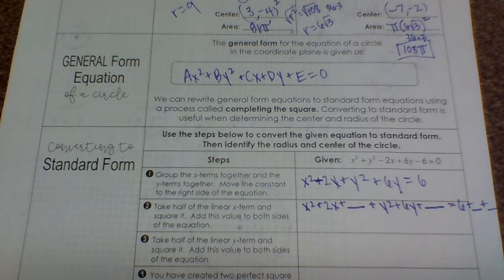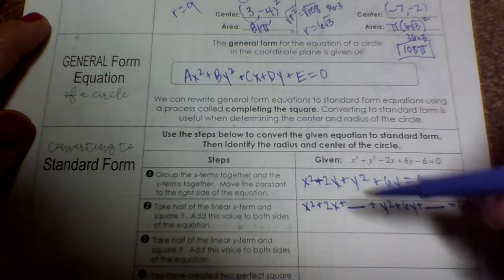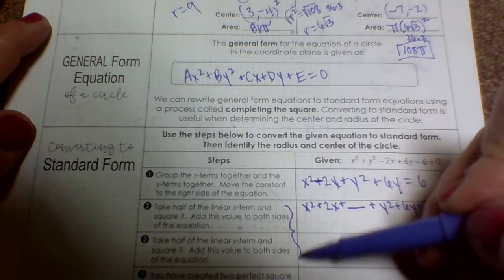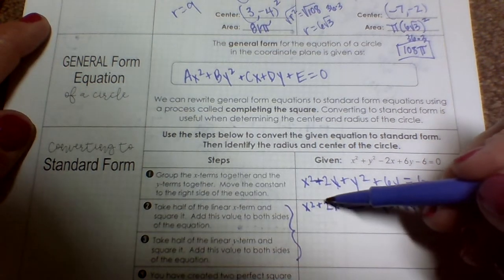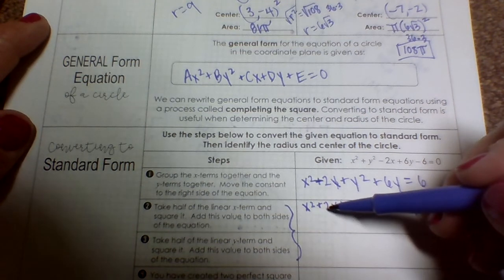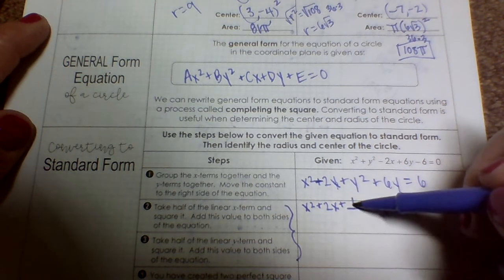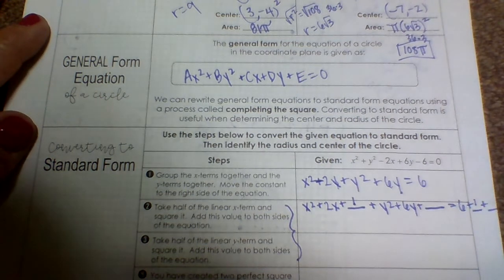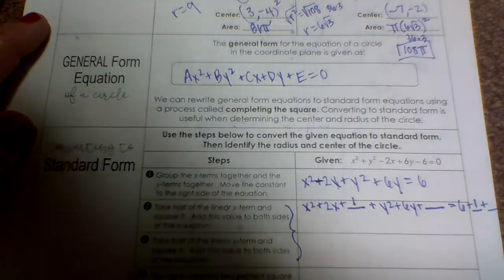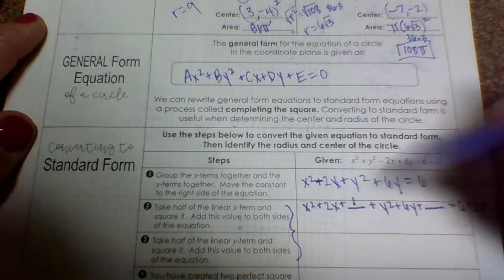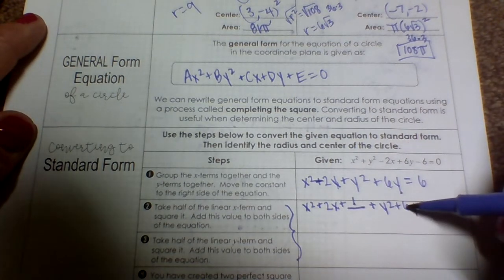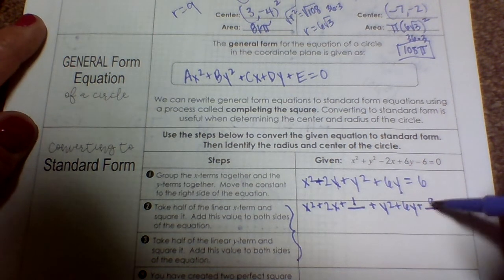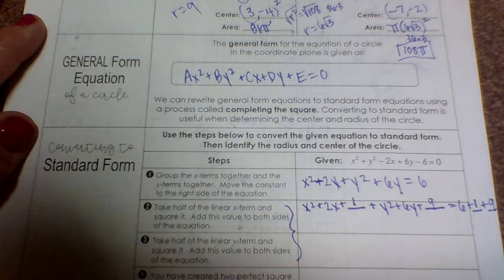Okay, so this right here, I'm doing both of these steps right now. So you're going to take half of the 2, which is 1, and square it. 1 times 1 is 1. Okay, but whatever you do to one side, you have to do to the other side. So you have to add 1 to the other side. All right, now you're going to see why I'm doing this in a second. You're going to take half of 6 and square it. So half of 6 is 3. 3 squared is 9. Whatever you do to one side, you do to the other.